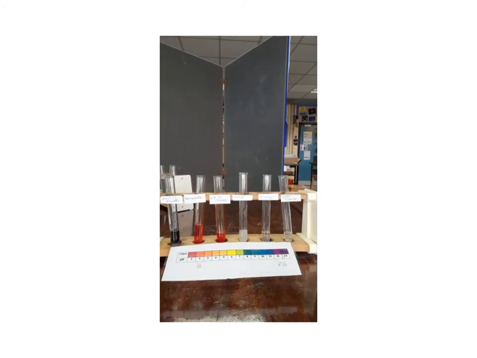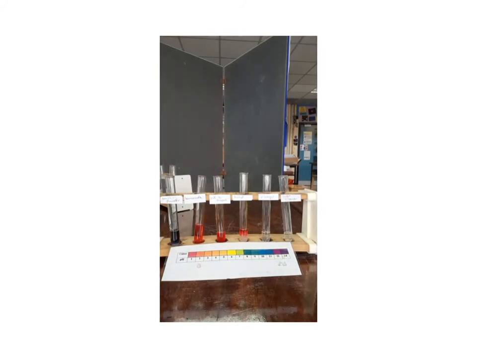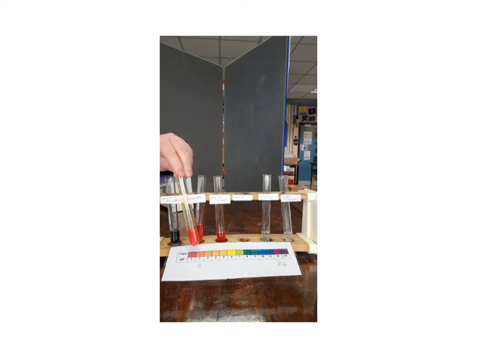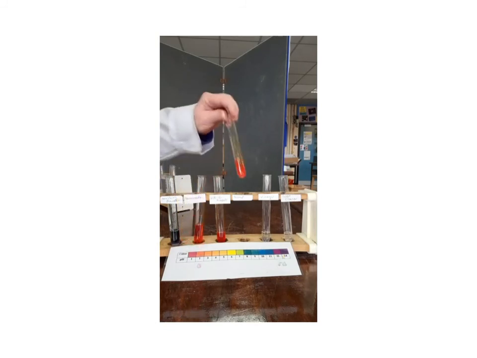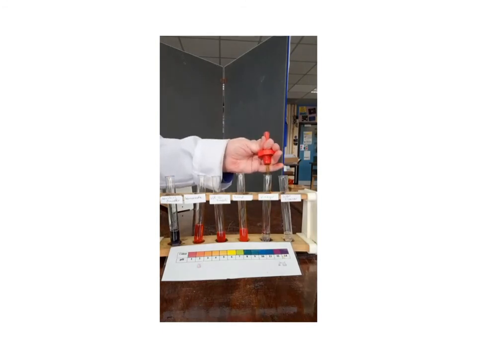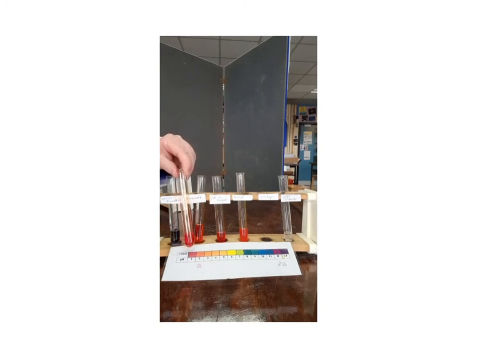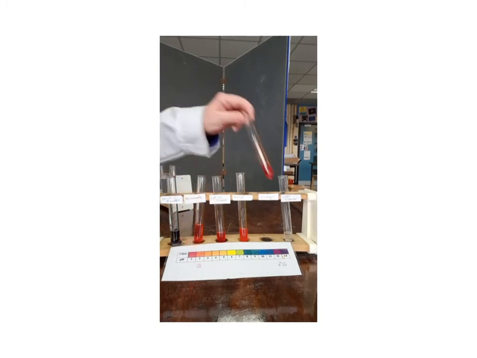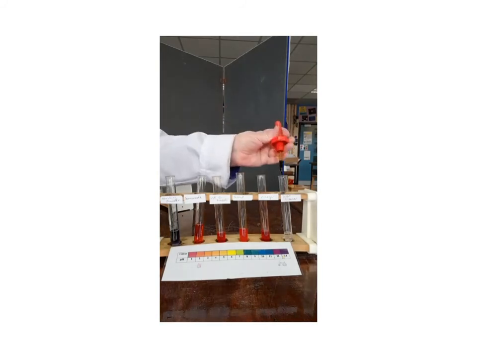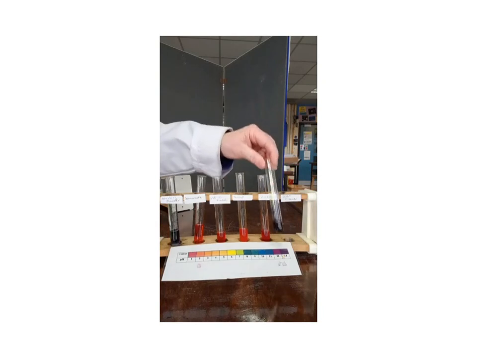The fourth one is our skull soap. An orangey red. Vinegar. It's red. Oven cleaner. Purple.